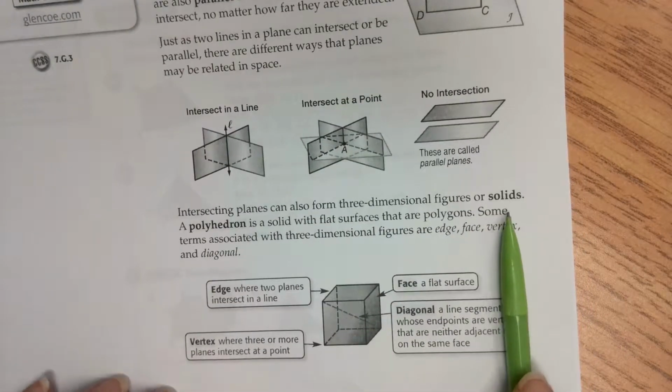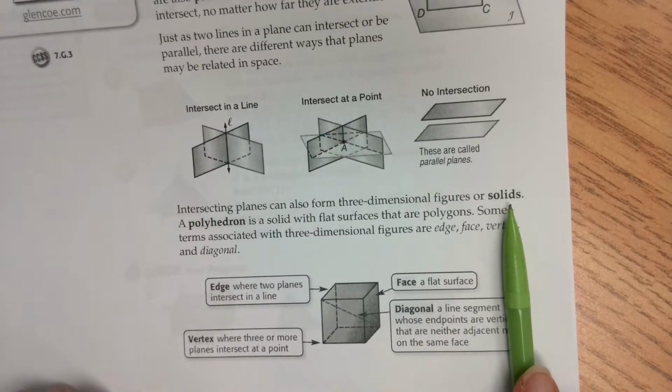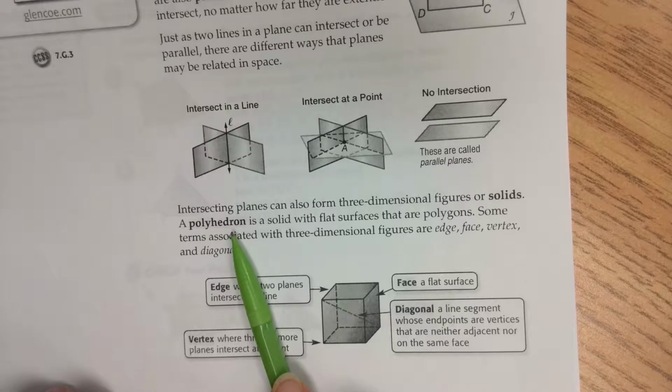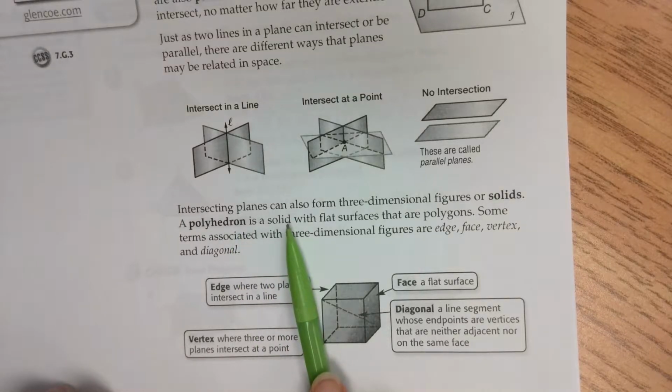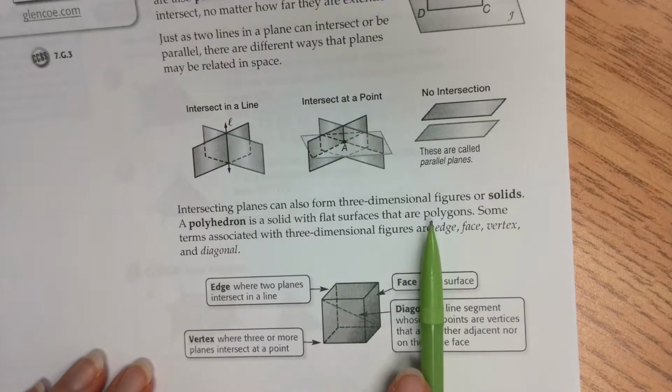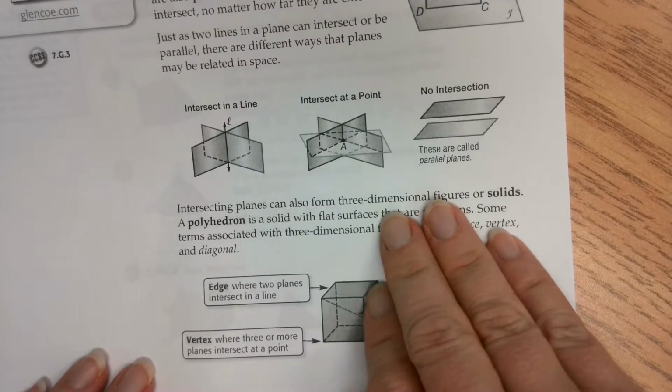All right, so we have solids. We've talked about solids the last couple days. We can also call them polyhedrons. Won't really call them too much of that, but it's a solid with flat surfaces, and the surfaces are polygons. So we can have rectangles, triangles, quadrilaterals, whatever type you want.